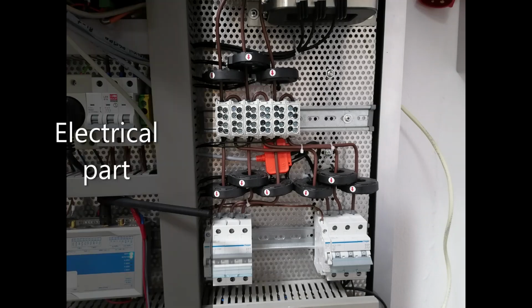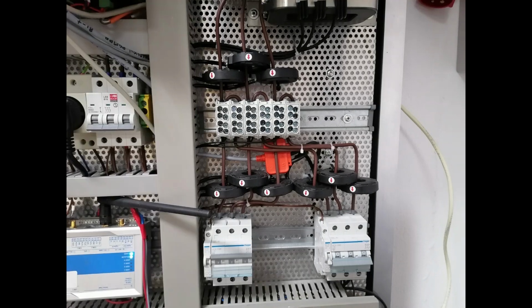Now we will show you how we measure the electrical signals. Here are the current sensors connected to the three phases of the power cables. And the voltage sensors. This is another advantage. Taking measurements inside the electrical cabinet allows us to monitor also submerged pumps and borehole pumps in ATEX zones.